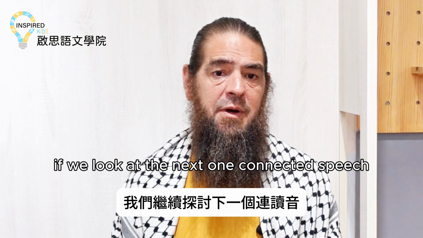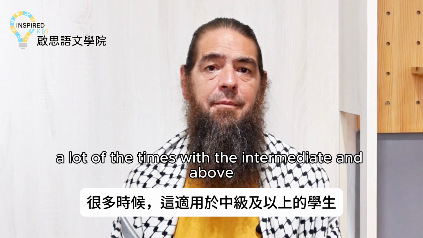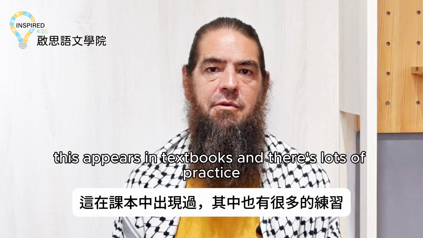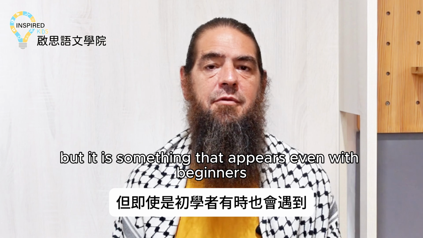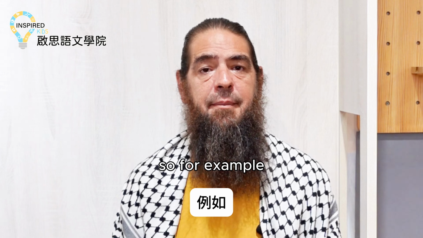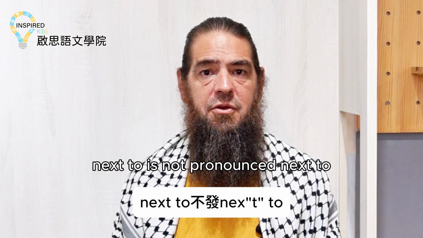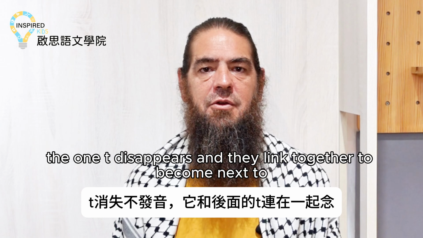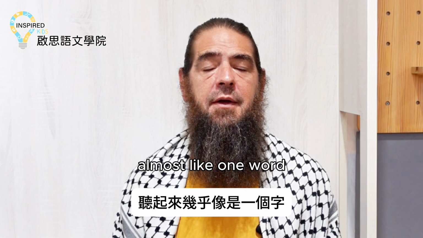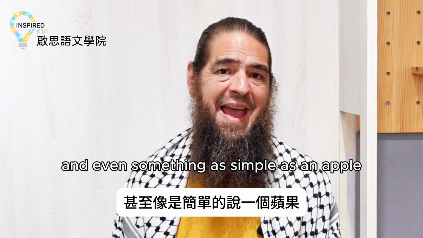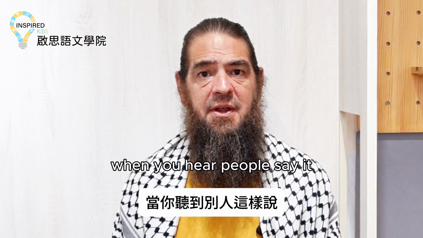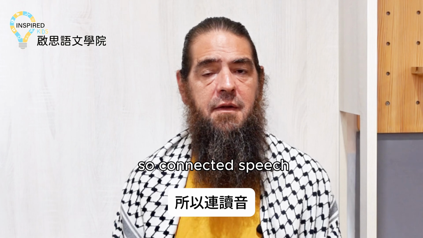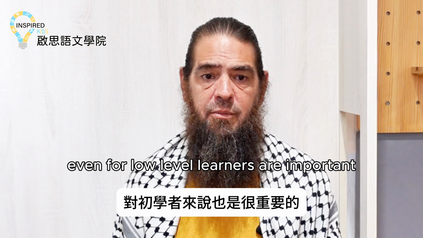If we look at the next one, connected speech, a lot of the times with intermediate and above, this appears in textbooks and there's lots of practice, but it is something that appears even with beginners. So for example, next to is not pronounced next to. The one t disappears and they link together to become next to, almost like one word. And even something as simple as an apple, when you hear people say it, it will sound like an apple, an apple. So connected speech, even for low-level learners, is important.